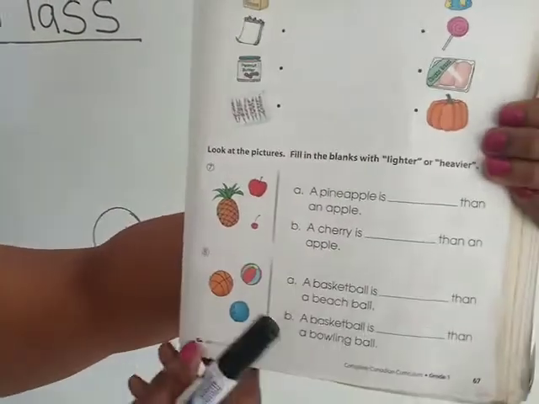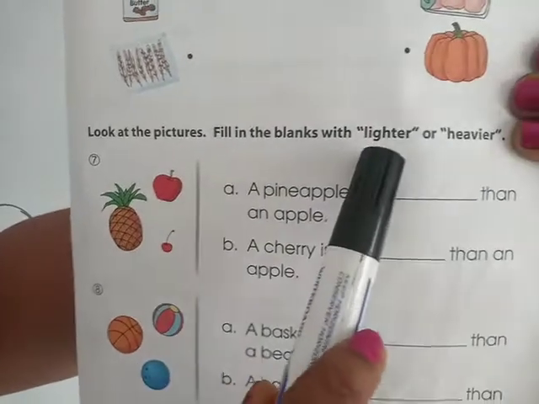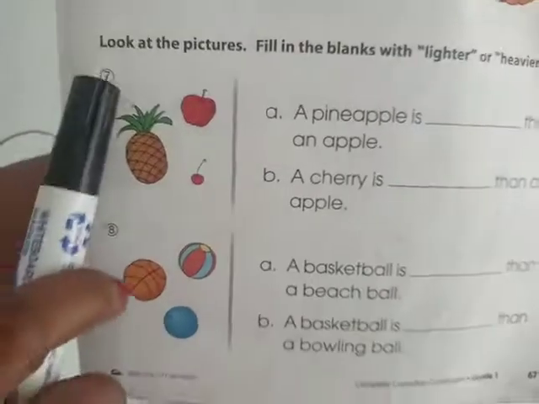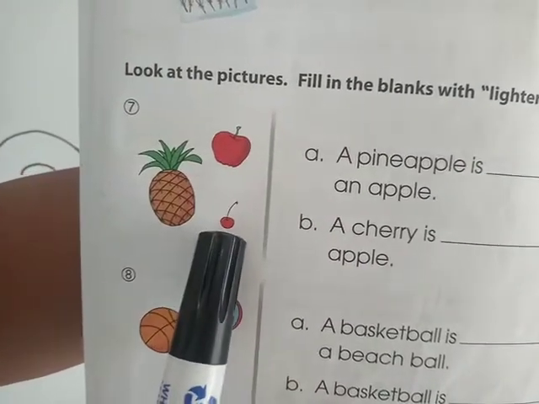And then finally we look at the last one. It says look at the pictures, fill in the blanks with lighter or heavier. So we're going to be comparing objects and using the words lighter and heavier to describe the masses. You have picture number 7, you have a pineapple, an apple, and a cherry.